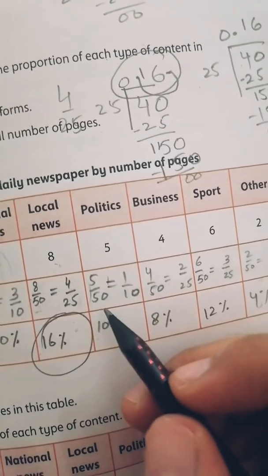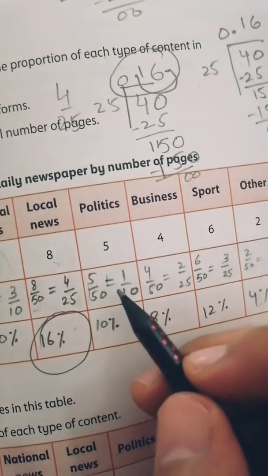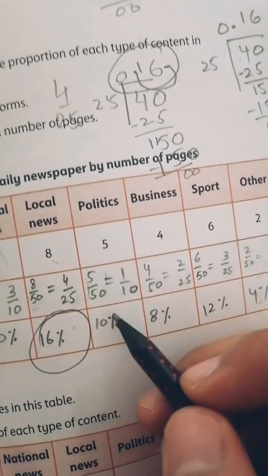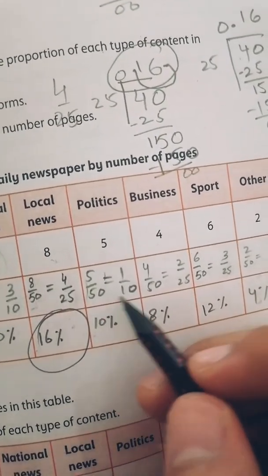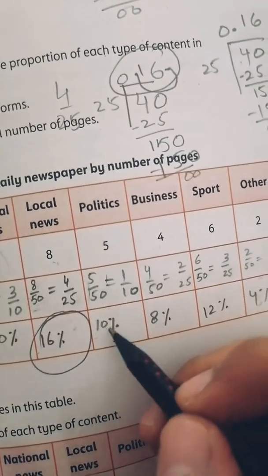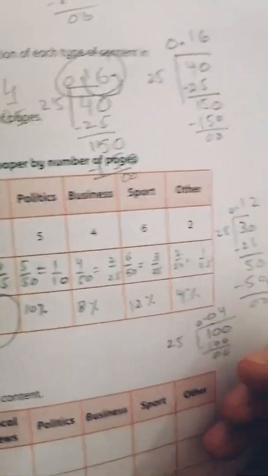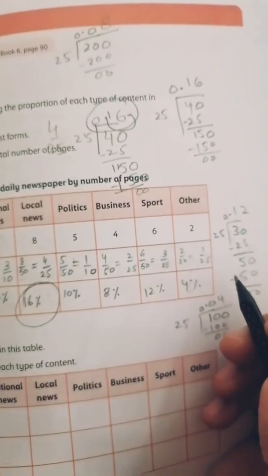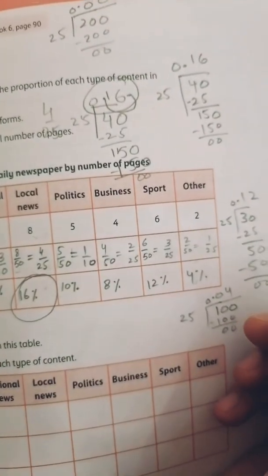So it's 5 by 50. Change it to the simplest form like proportion. How many 5s do we have in 5? 1. How many 5s do we have in 50? 10. So 1 by 10, which means 10%. Like this, look, all of them, I have done it already for you, but I want you to do it. So you just need to understand and do it also.